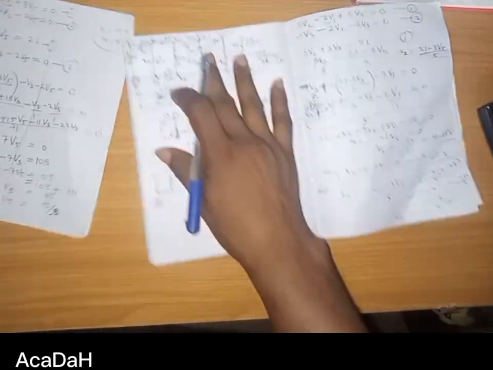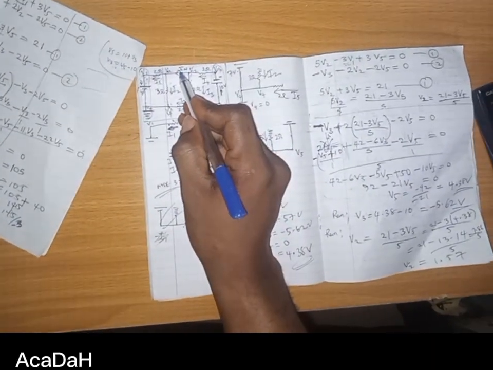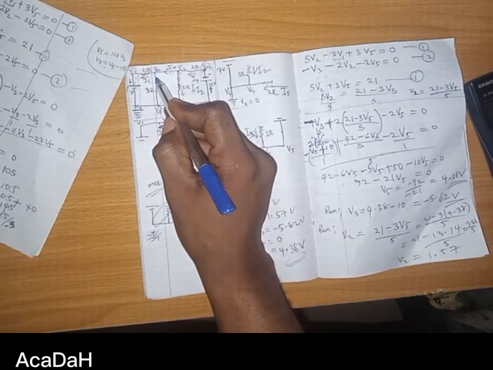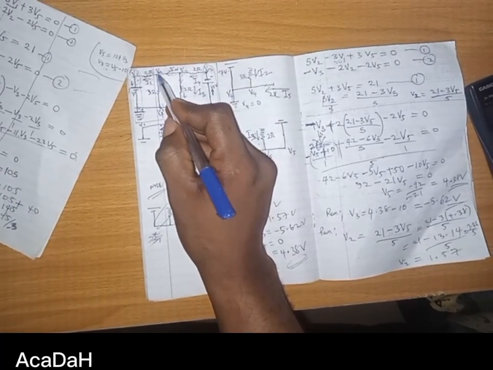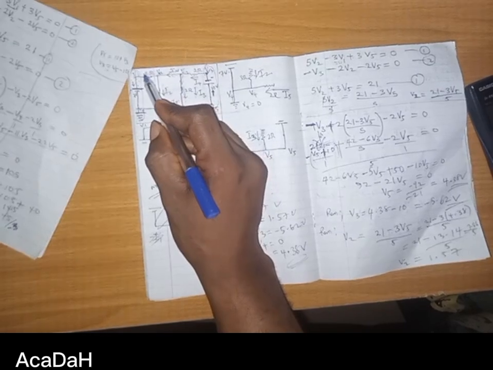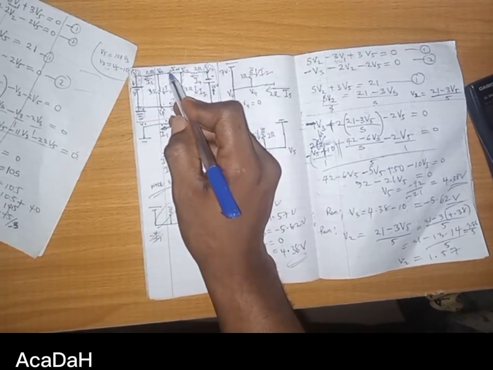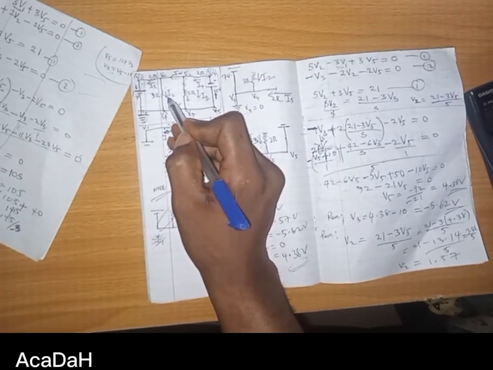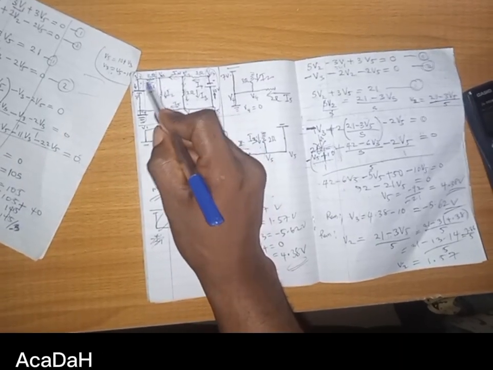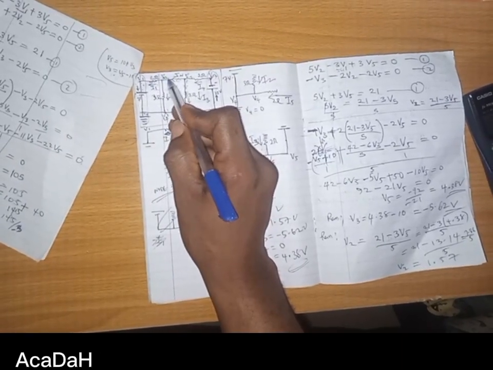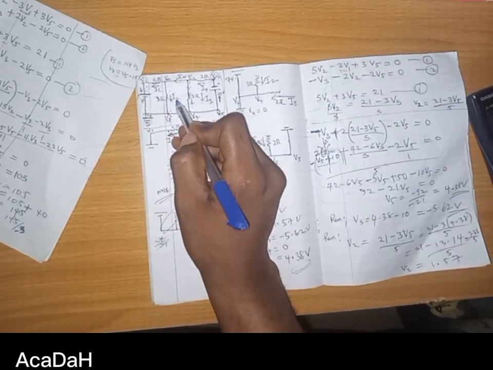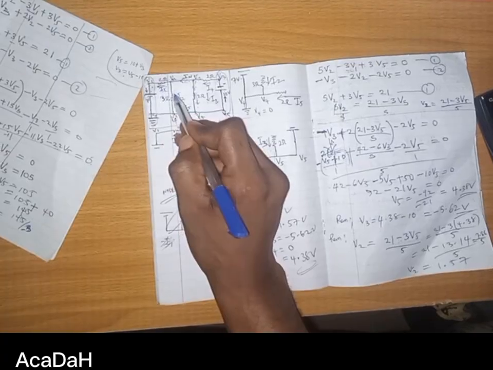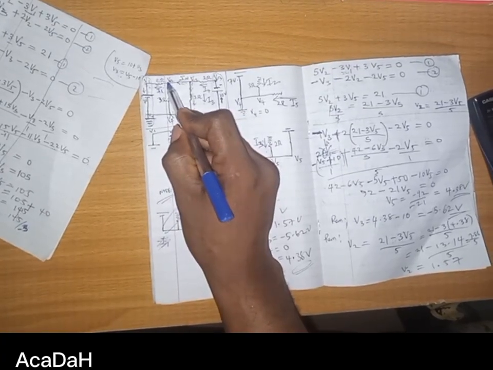And also notice, as this current is moving, IN can also be gotten by saying the current leaving, I2 is leaving here and I1 is leaving here, while IN is entering this node.